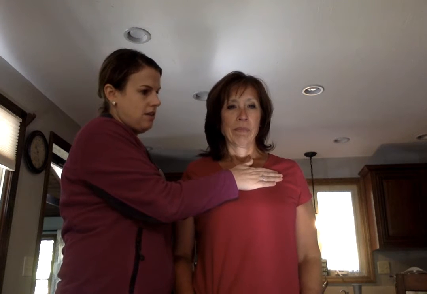Do you need to cough? No, that's okay. And again, I'm going to palpate for any lumps, bumps, or anything. I'm going to feel as she breathes in and out, and I don't notice any fremitus or murmurs. Okay, perfect. I am going to listen to her lungs in the anterior part first.